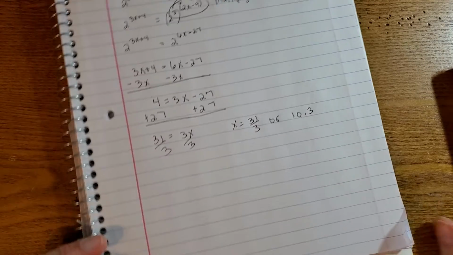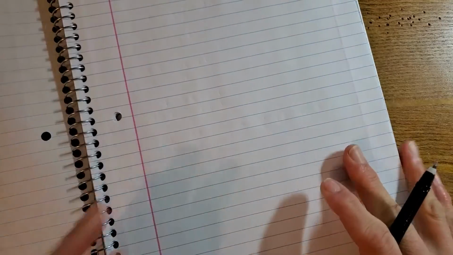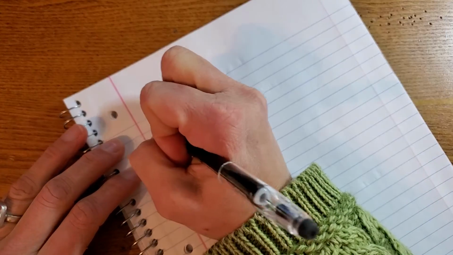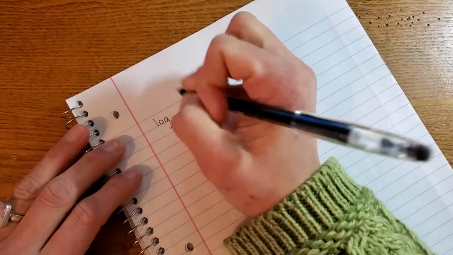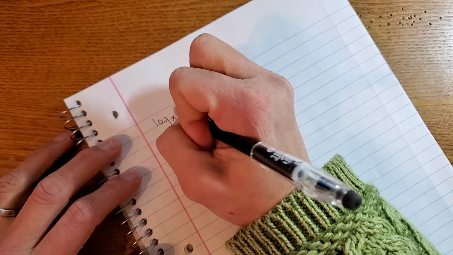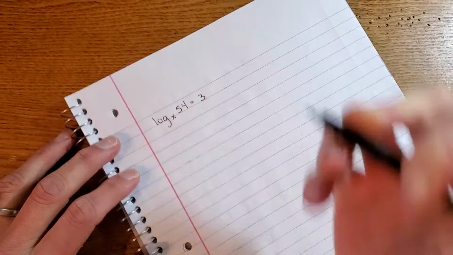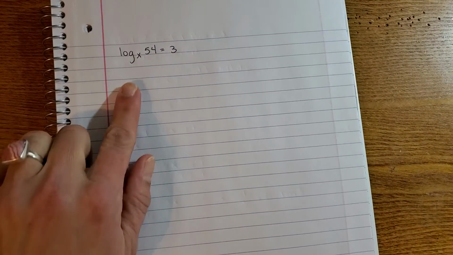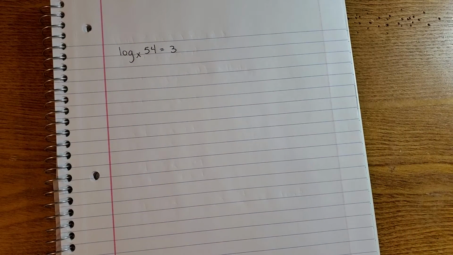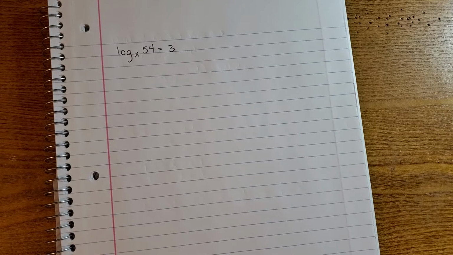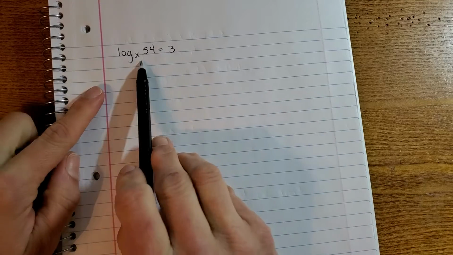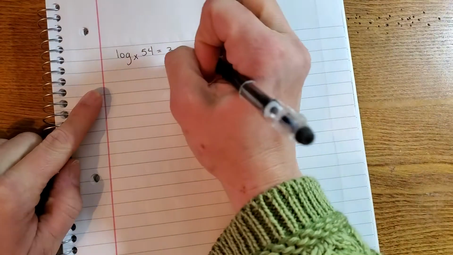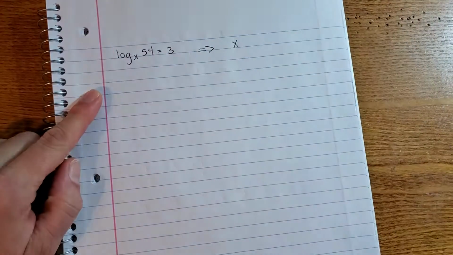All right, let's take a look at solving using logs. So if I have something like this, log base x of, say, 54 equals 3. And we want to go ahead and solve for x. So what we're going to do is use what we learned by rewriting logs into exponents. So remember, the base of the log becomes the base of the exponent.